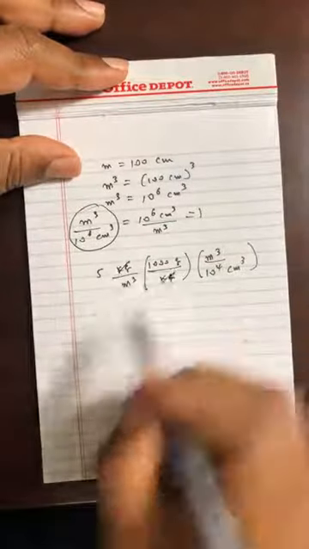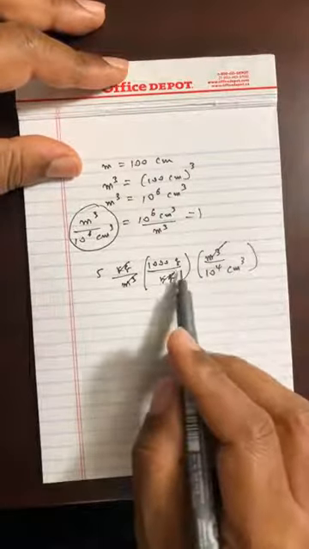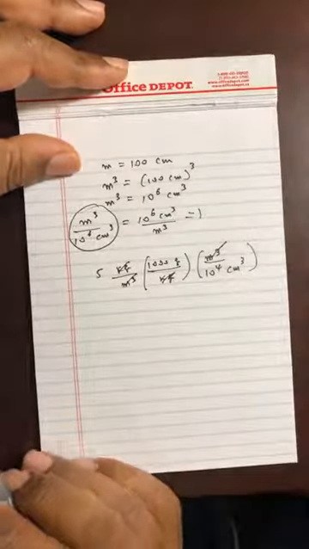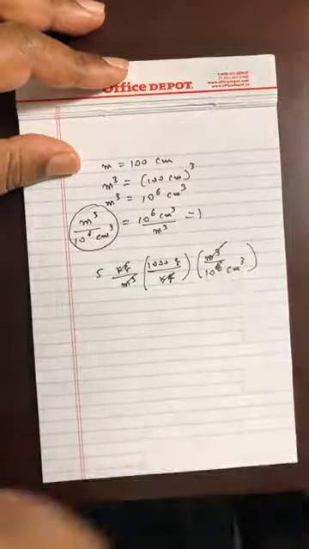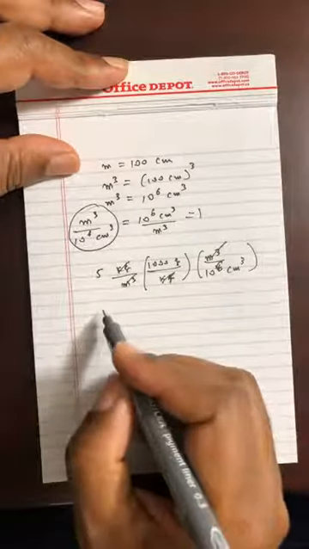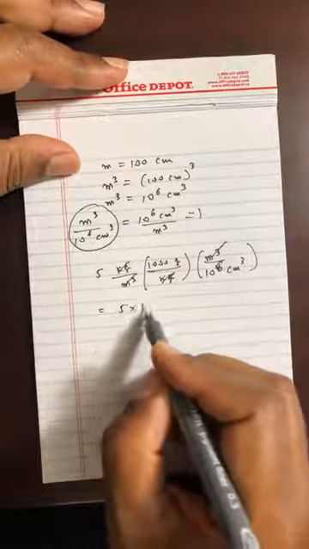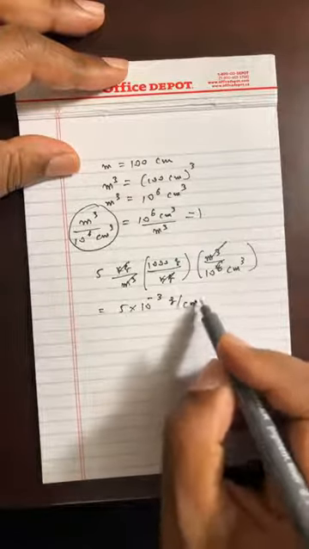Kilogram goes with kilogram, meter cubed goes with meter cubed. We're left with gram per centimeter cubed. So this is 10 to the power of 6, so you get 5 divided by 1,000. This would be 5 times 10 to the power of -3 gram per centimeter cubed.